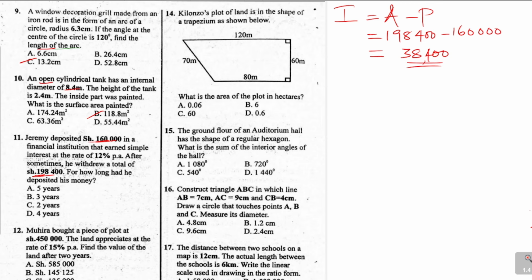And then this is simple interest. So how do we get interest? Interest is given by principal times the rate times the time divided by 100. We divide by 100 since this interest is in percentage, so 12%.